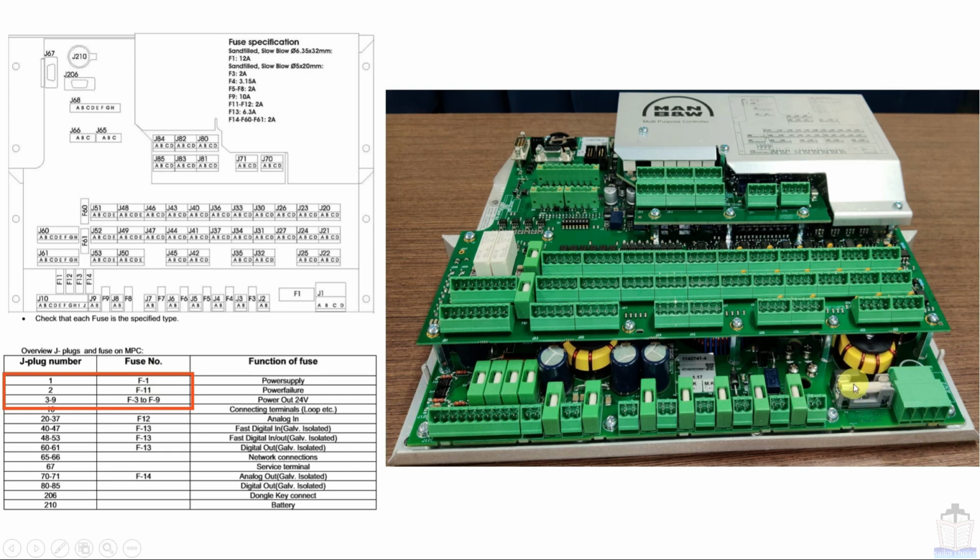F1 is here, this is connected with the main power junction J1. Now comes to F11. F11 is located over here and it is connected with the J2. This J2 is used for the power failure. Power failure means it is basically used for the alarm. Okay, you can use it for alarm purpose for the other system by using the relays and contactors.